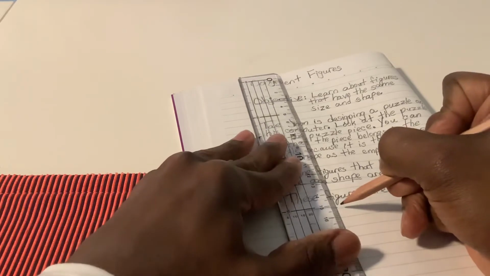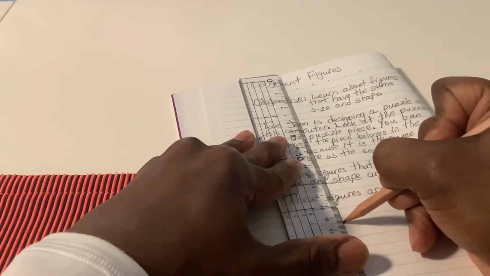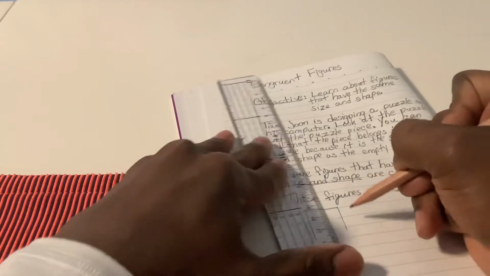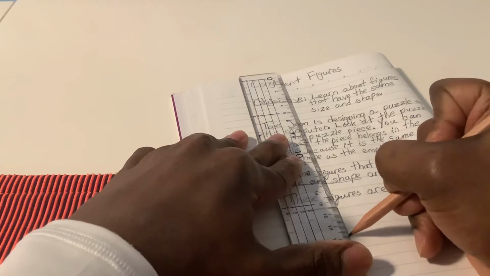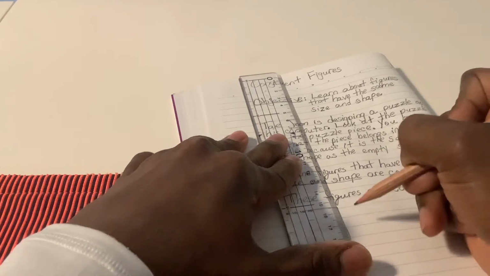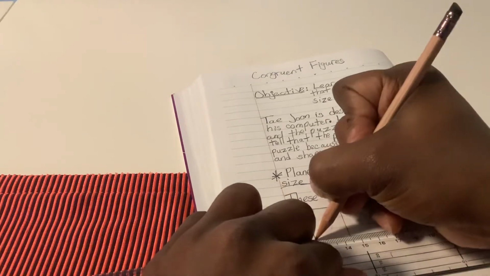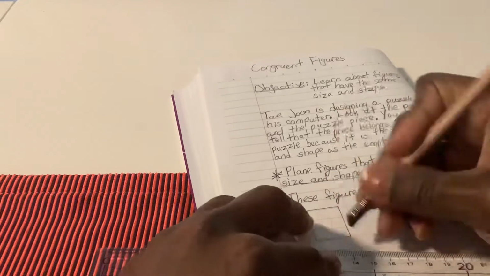Okay. I'm trying to start at all the same numbers, so they will be the same shape and size. There we go.